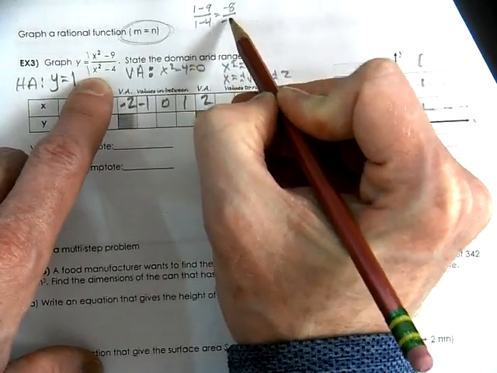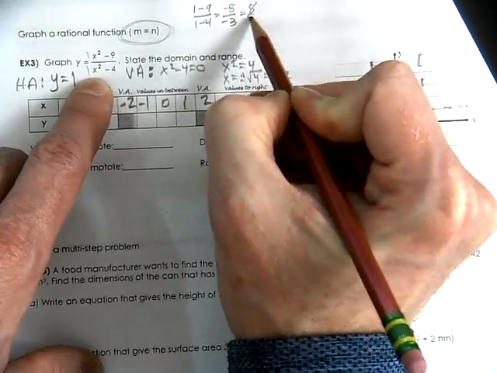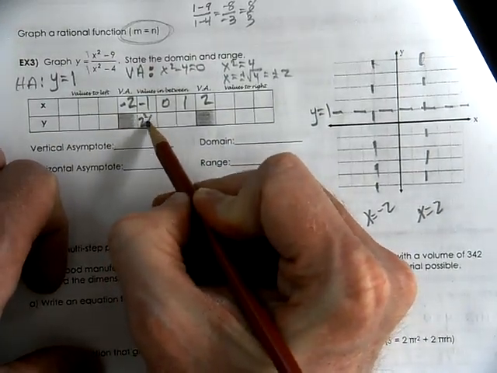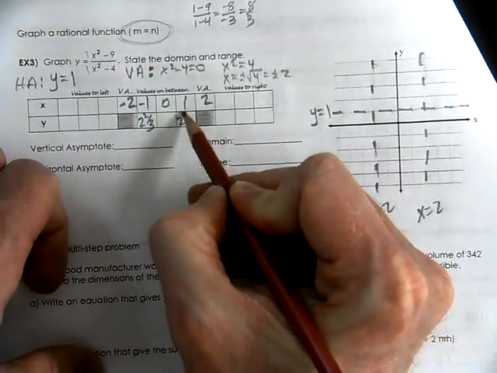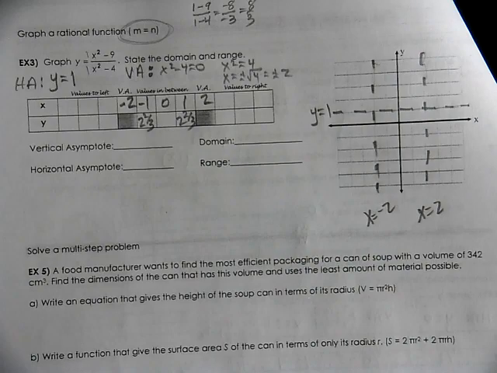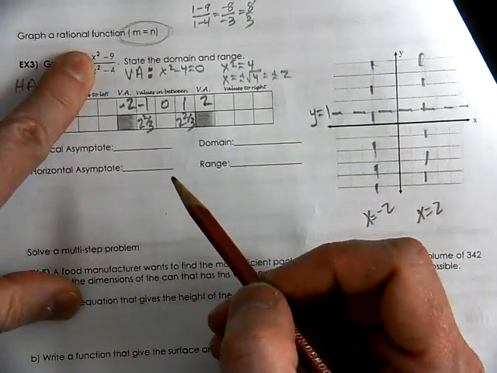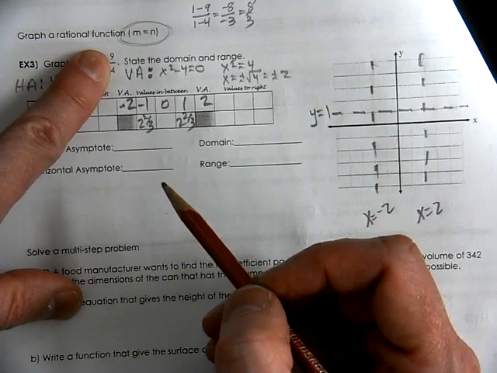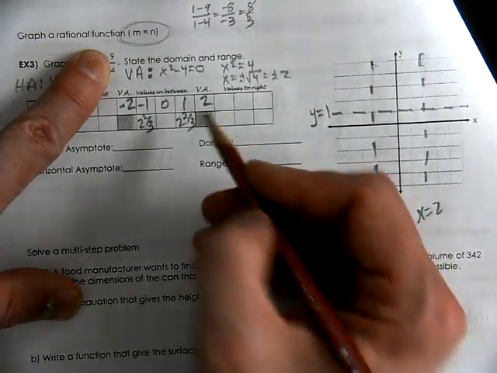That's -8 over -3. That's 8/3. That's 2 2/3. When you plug in 0, you'd be with -9 over -4. That's 2 1/4.